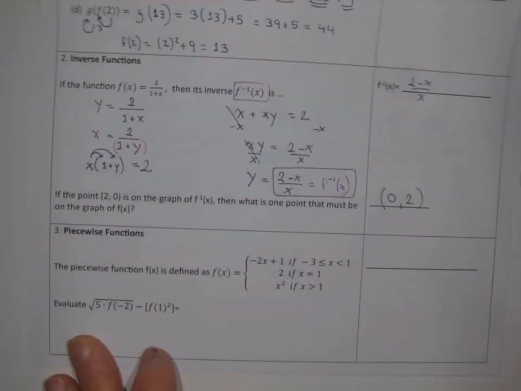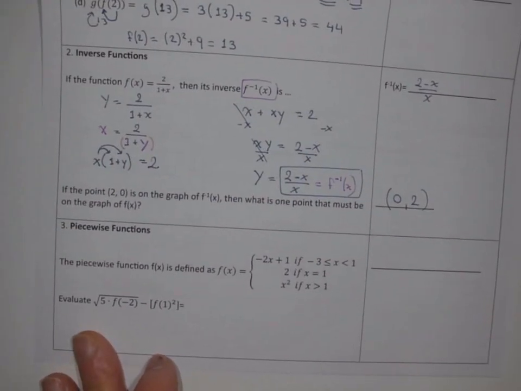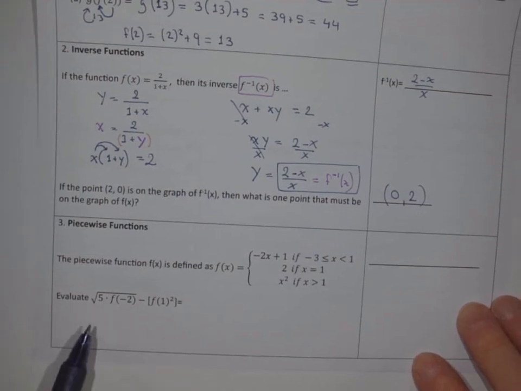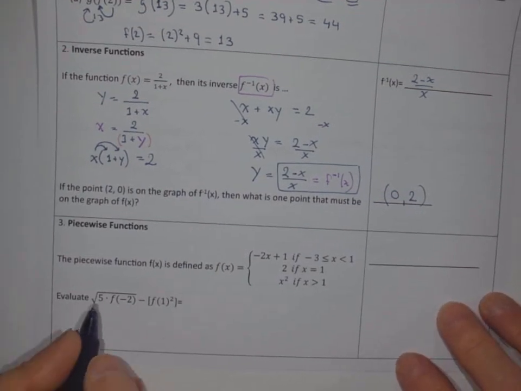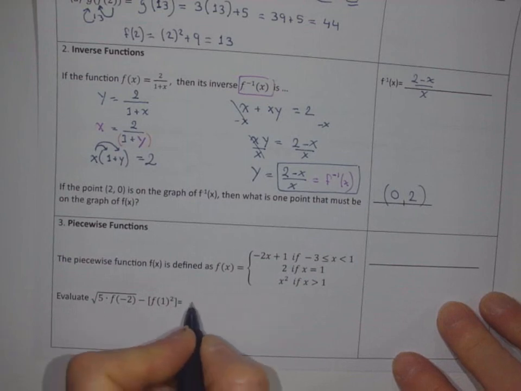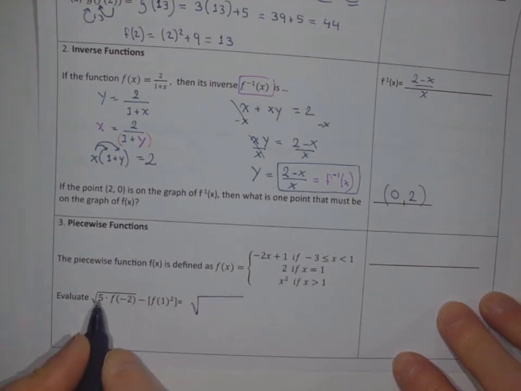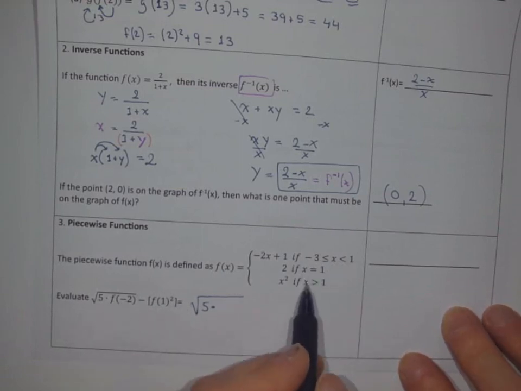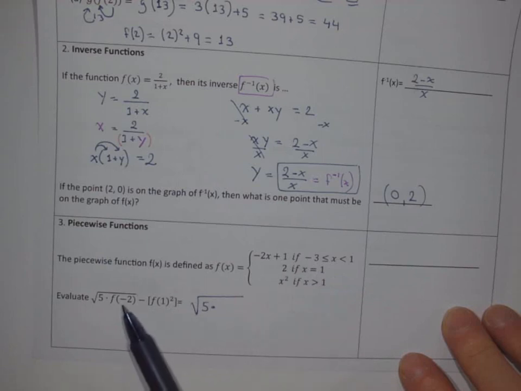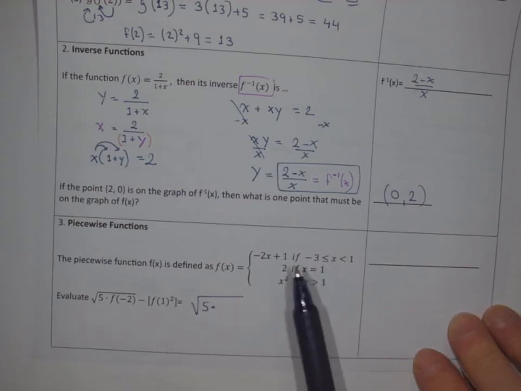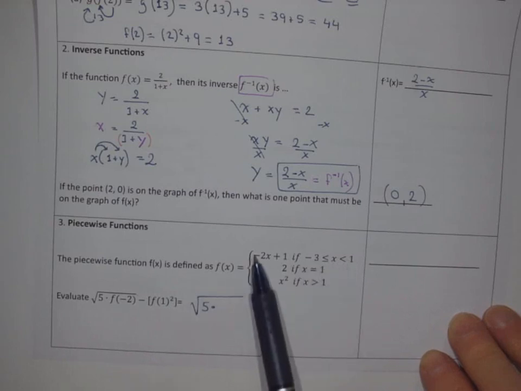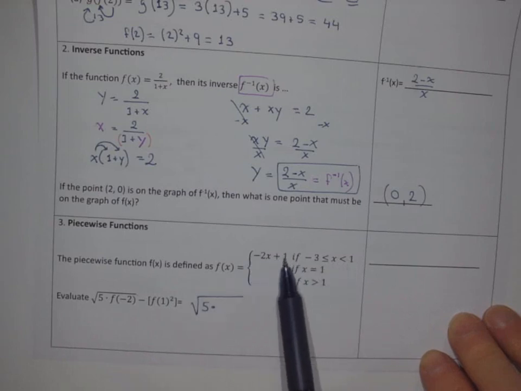Okay. Piecewise functions. So we are given a piecewise function and we have to evaluate all of that. So this looks a little crazy, but it's really not that bad. So square root we're going to keep for now because we don't know what it is yet. 5 times 1, f of negative 2. So we have to look here on our inequality side and say where does negative 2 fit? Negative 2 is between negative 3 and 1. So negative 2 fits in this little chunk of the equation.